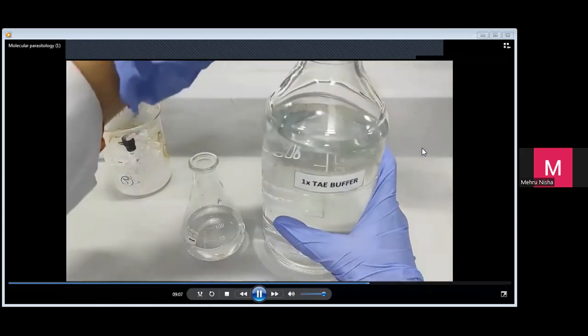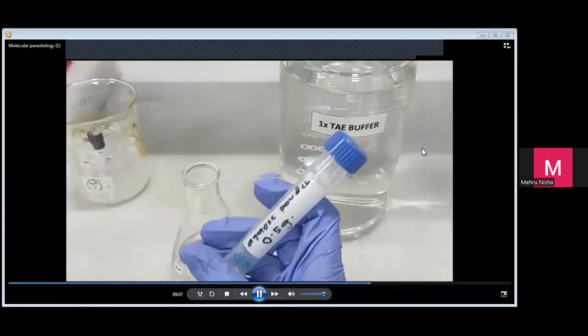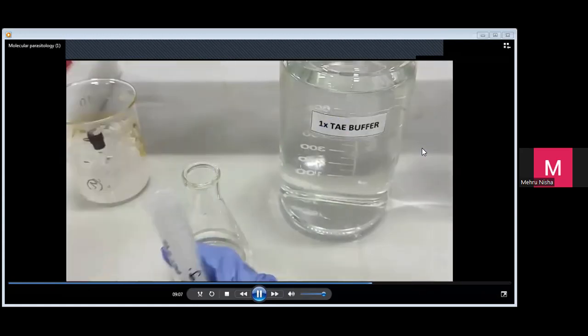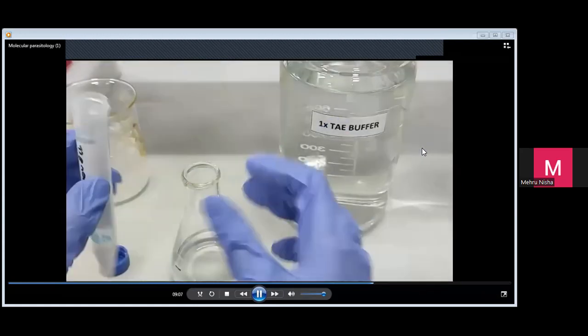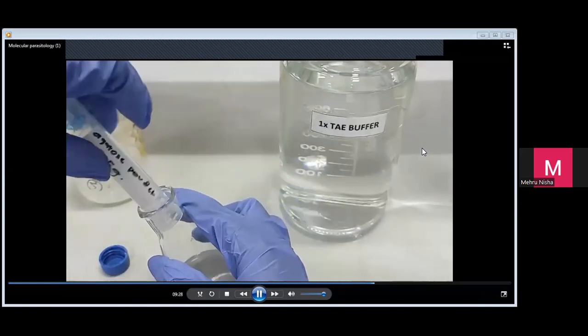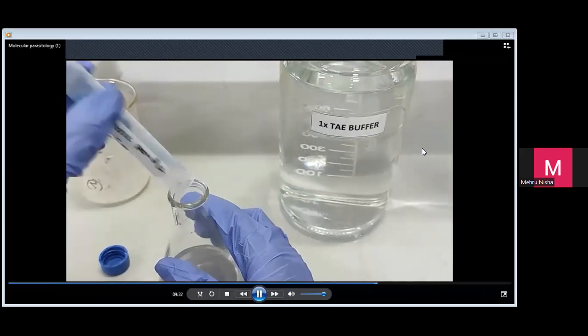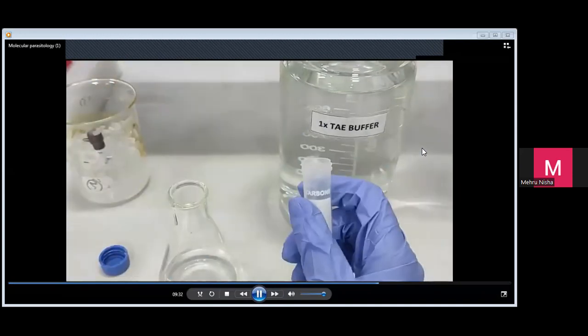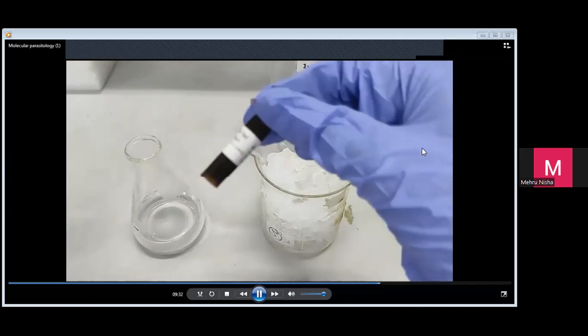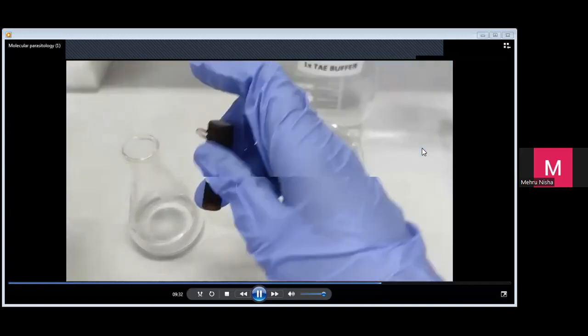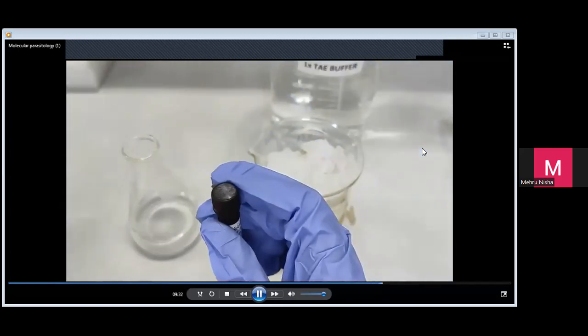We call it one time TAE buffer. From 10 time we make it 1 time. Then you masukkan serbuk agarose. Untuk 1% gel, we kena perlukan 1 gram agarose di 100 ml of TAE buffer.